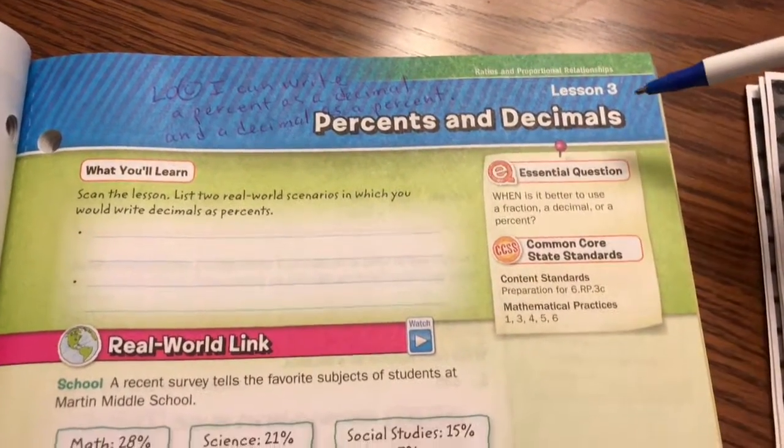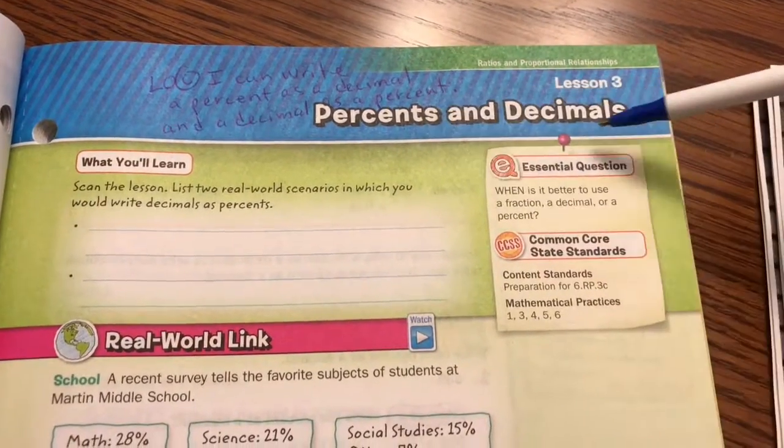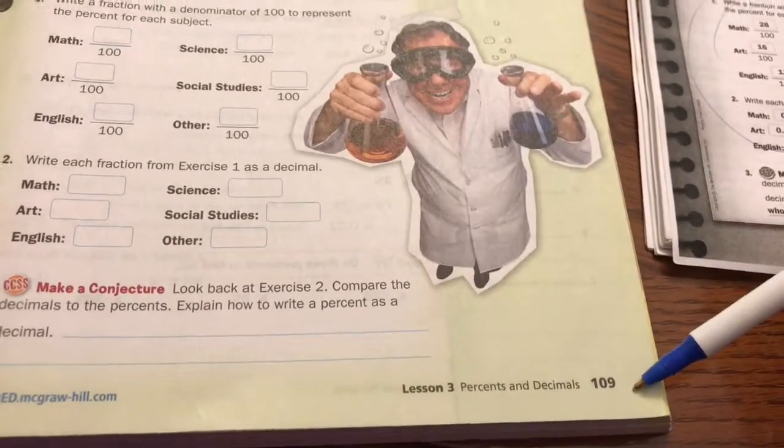In lesson 3 of chapter 2, we're going to focus on percents and decimals. This is on page 109.